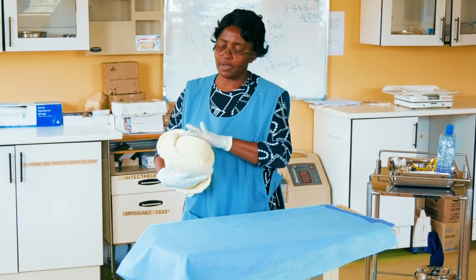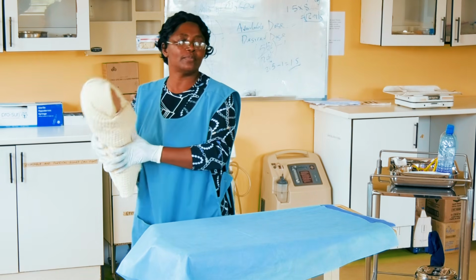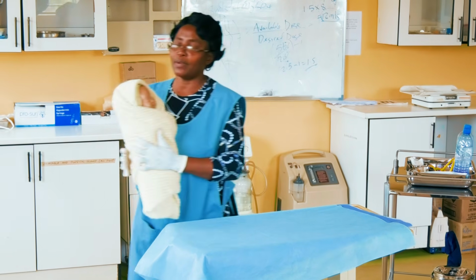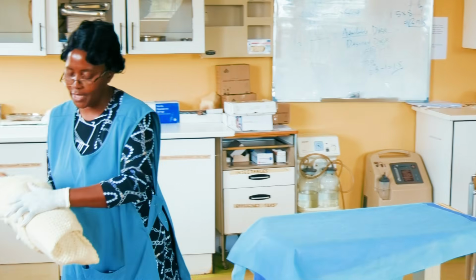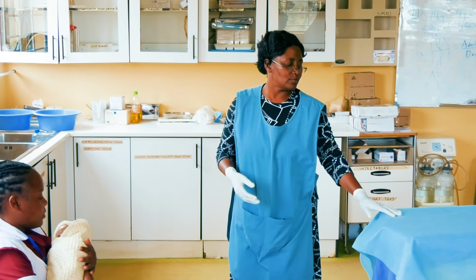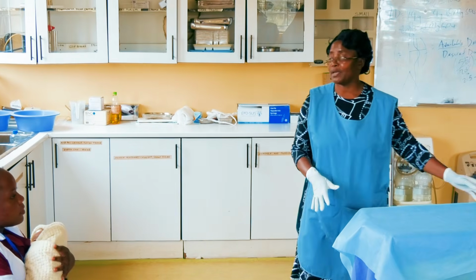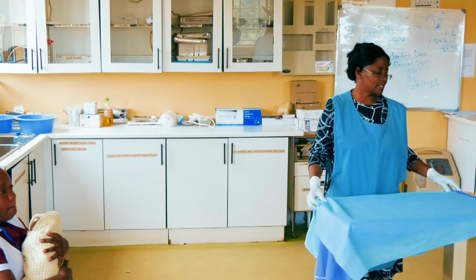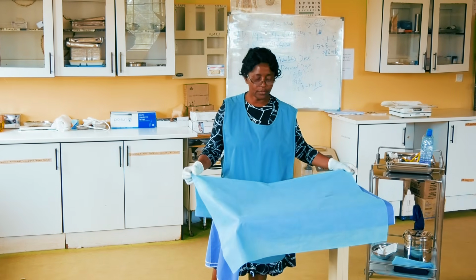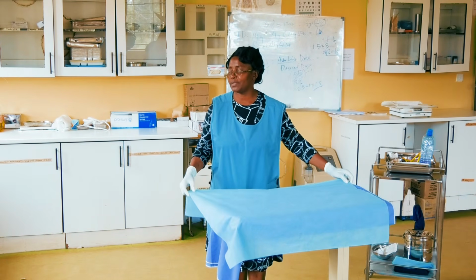So after we've wrapped our baby now, you've seen the baby is looking nice. Then we are able to give the mother. After giving the mother, we explain to the mother that we were examining the baby and we found that everything is normal. So we advise you, the way you saw how we put the nappy, isn't it?